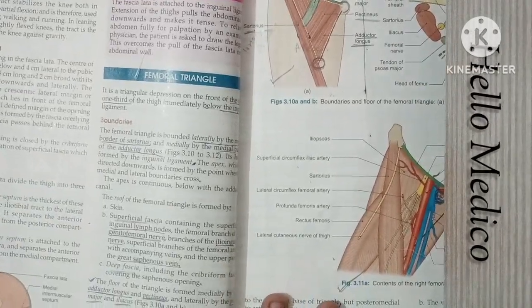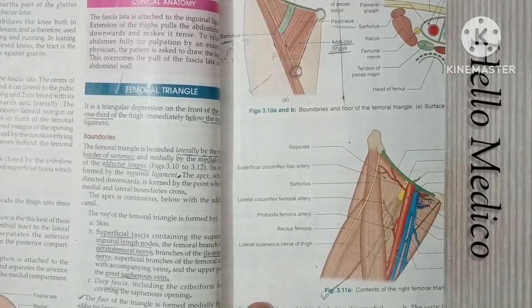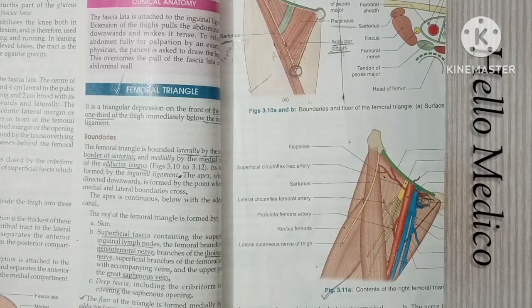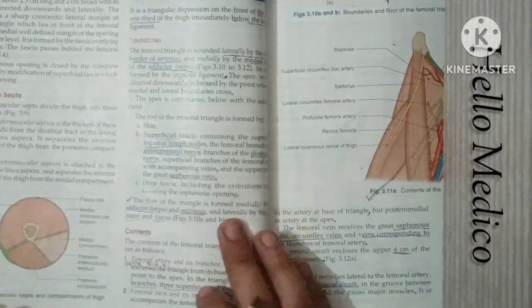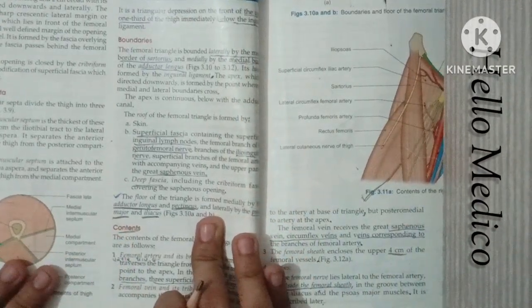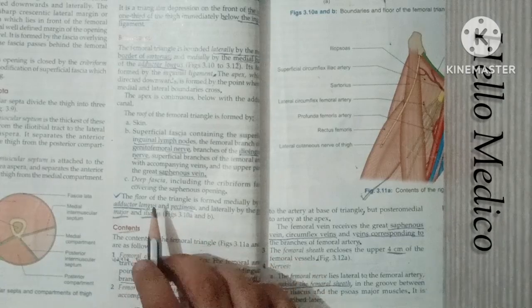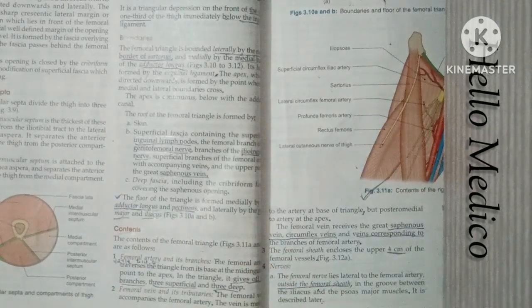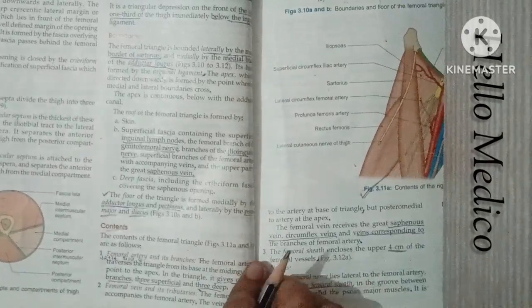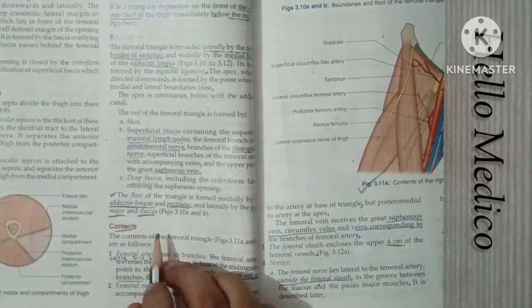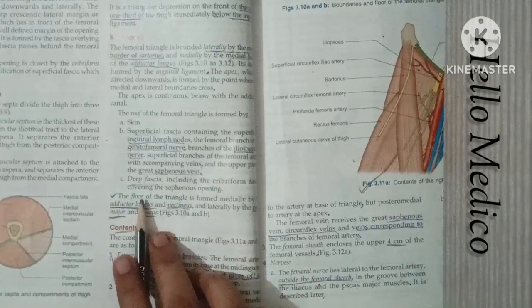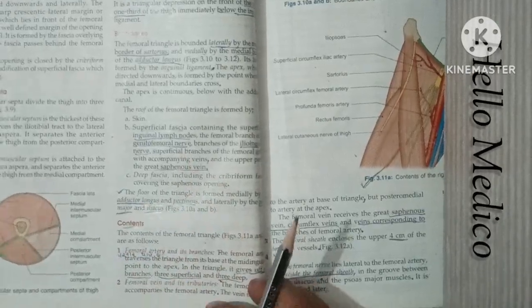The roof of the femoral triangle is covered by the skin, superficial fascia and deep fascia. The superficial fascia contains inguinal lymph nodes, the ilioinguinal nerve, the genitofemoral nerve which is a branch of the femoral nerve, and the great saphenous vein. Then comes the deep fascia. The deep fascia contains the saphenous vein opening. So now, further going to the floor of the femoral triangle.